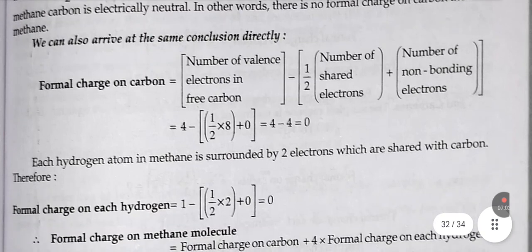We can also arrive at the same conclusion directly. Formal charge on carbon is the number of valence shell electrons in free carbon minus [1/2 × number of shared electrons plus number of non-bonding electrons], which is 4 minus (1/2 × 8 + 0), giving 4 minus 4 equals 0.